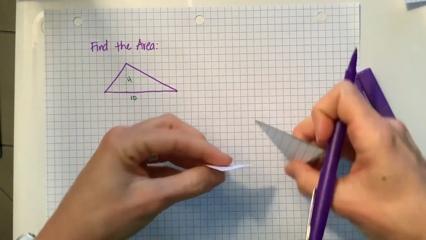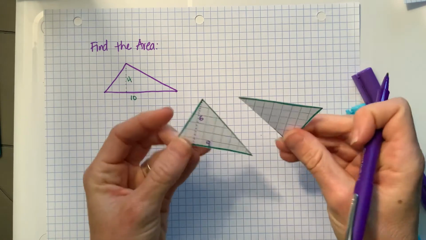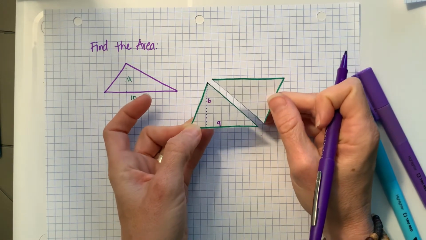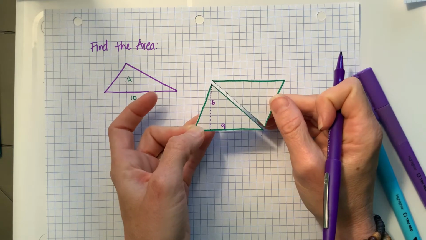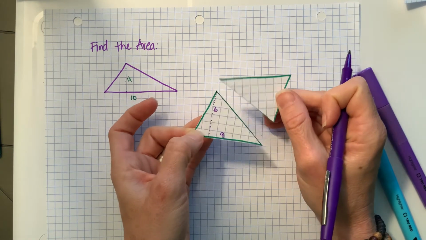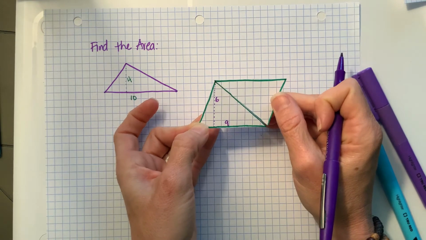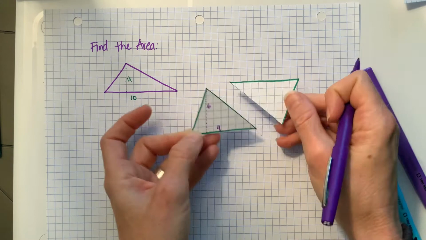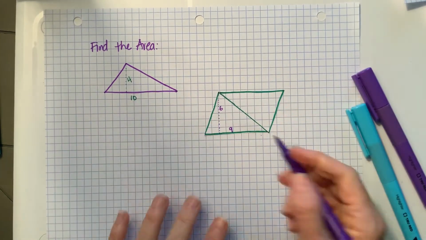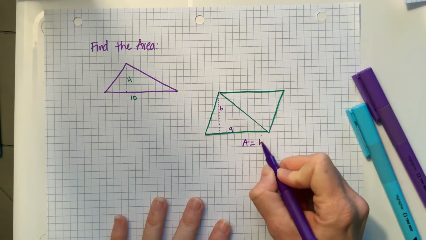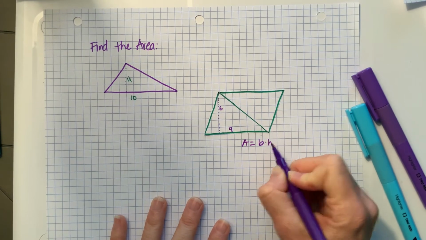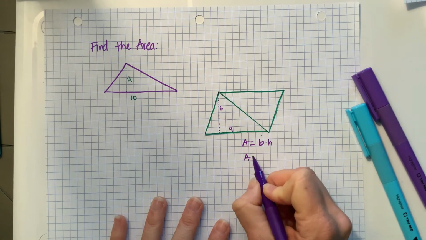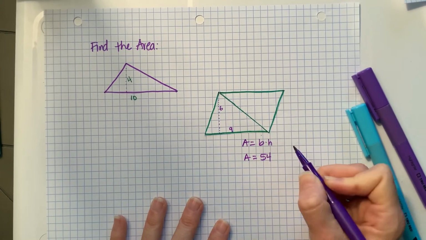Okay, so I want you to think about yesterday. What was the formula to find the area of a parallelogram? Okay, pause the video while you think about that. What would then the area of this parallelogram be prior to the cut? Okay, so you're probably back. You know that to find the area of the parallelogram, the area is going to be base times the height. And in this case, 9 times 6 is 54. So the area of this parallelogram is 54.